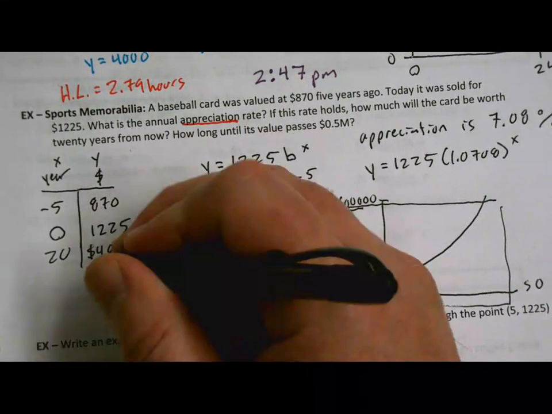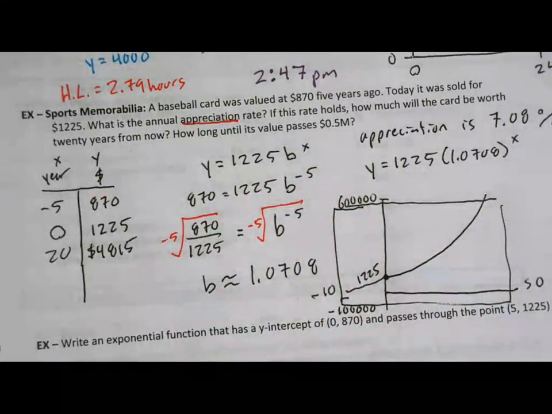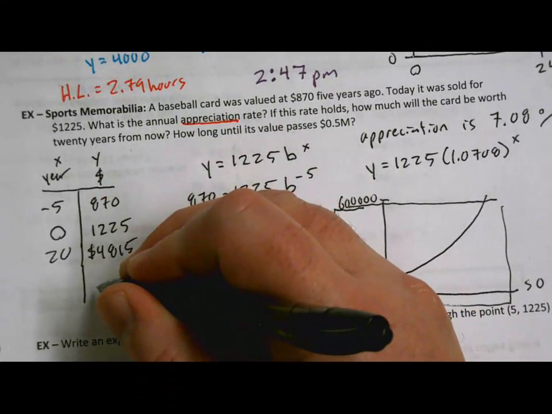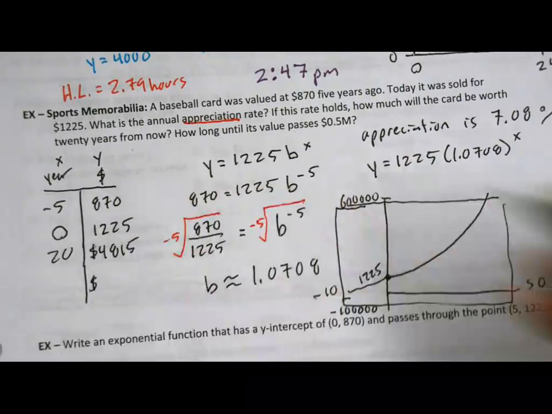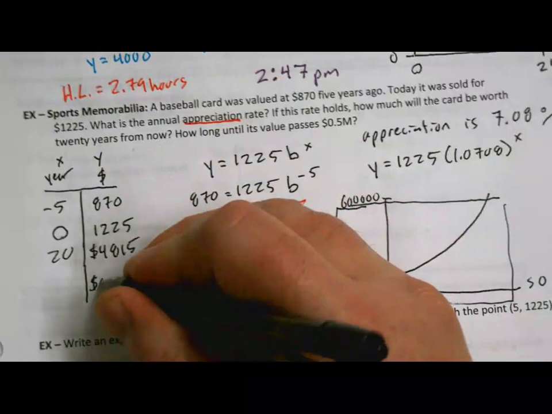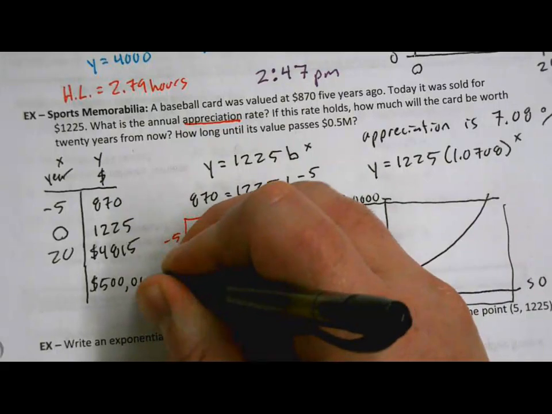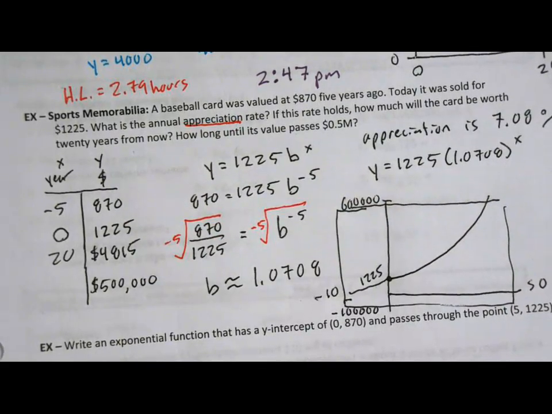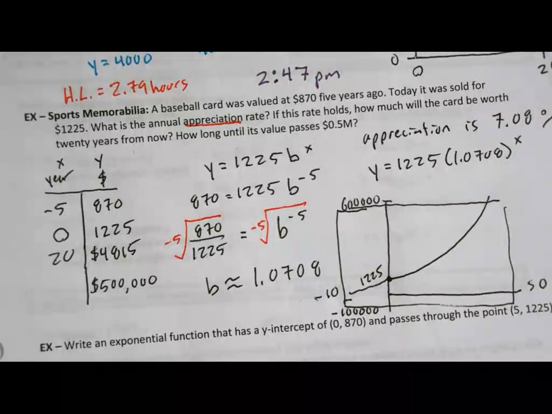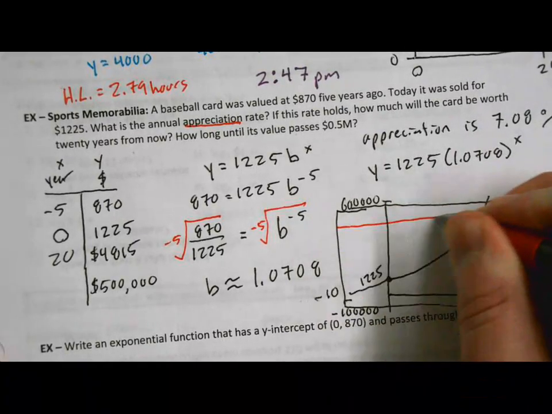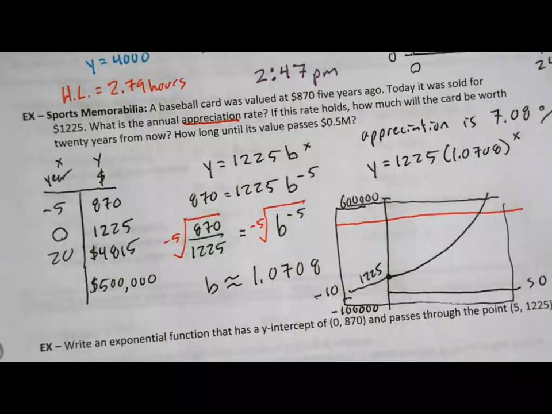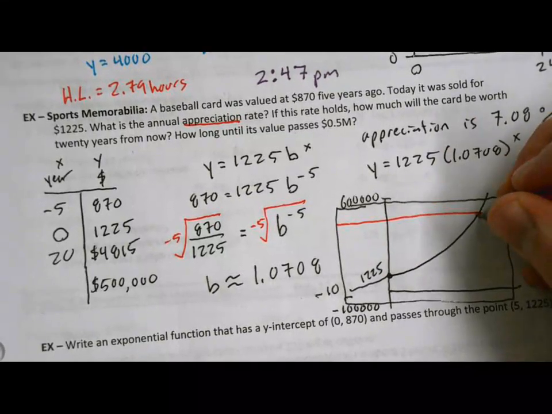And then they wanted to know how long it was going to take before it was worth $500,000. I think it's going to be a disappointing answer, guys. We're going to be waiting a long time. So this time we know a y value of 500,000. How are we going to find that? Same way we did before. We'll go ahead and graph a horizontal line at 500,000 and see where that line intersects.